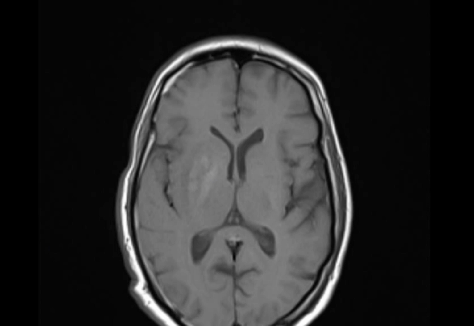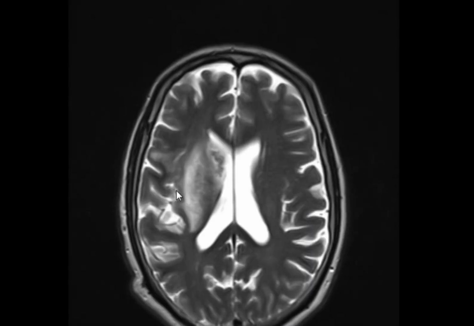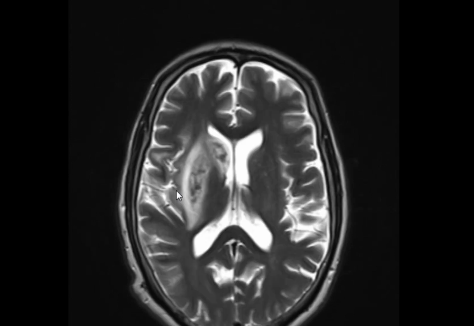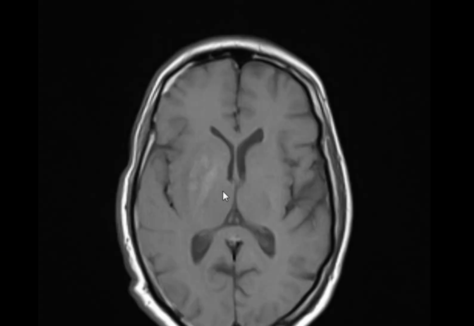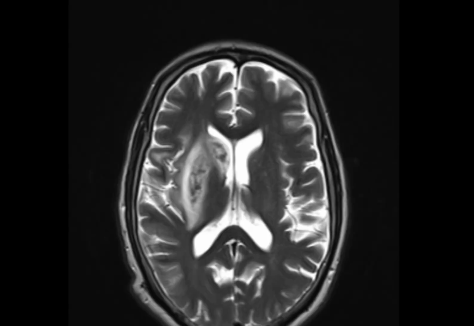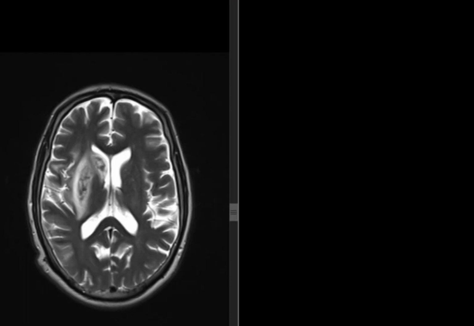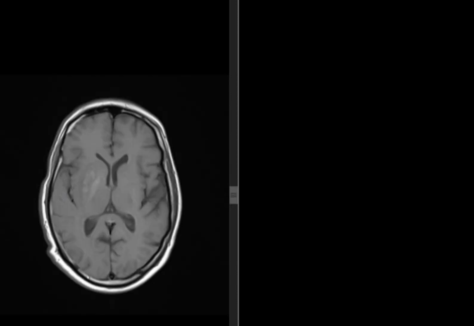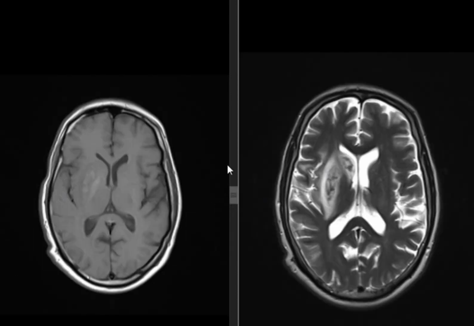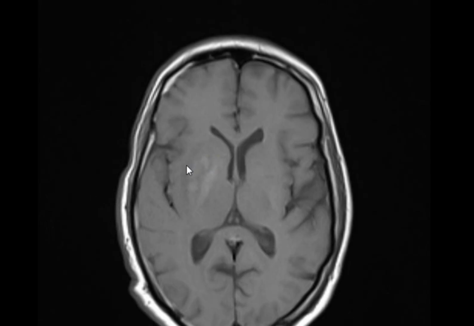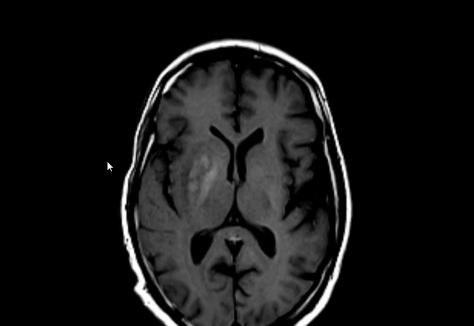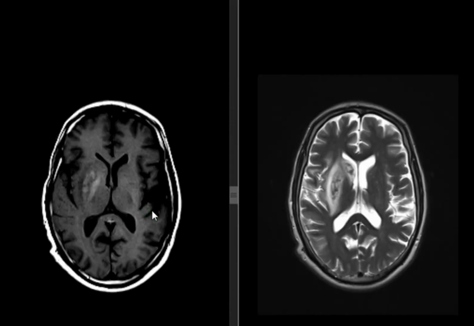What is this abnormal signal? A little high in T1, and it is heterogeneous in T2. In T1 it's more in favor of high. In T2, is it heterogeneously hypo or heterogeneously hyper? Heterogeneously hyper. So all we need to do now is to put the two beside each other, first T1 and second T2, and make it a little bit more of a hard window to make it even more obvious.